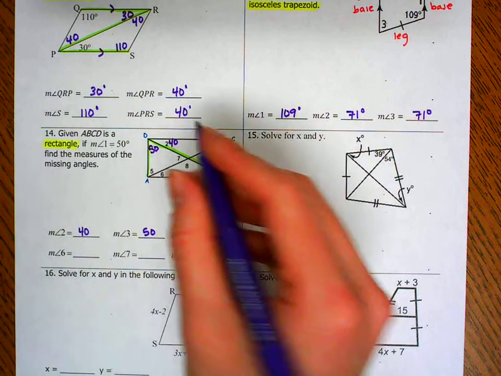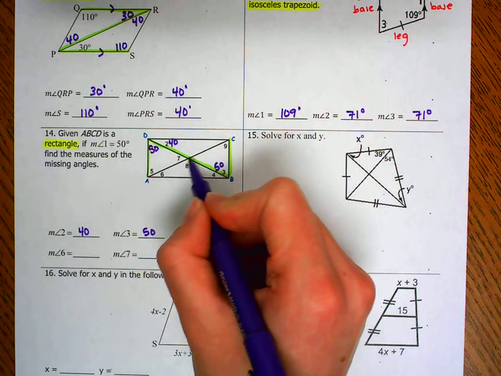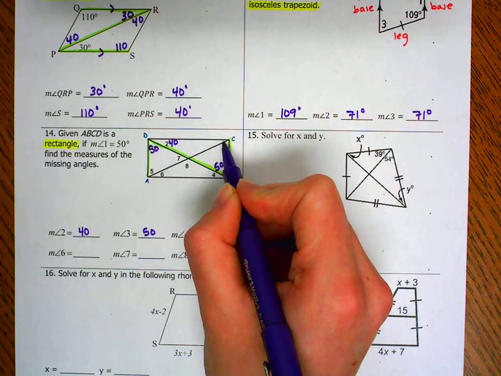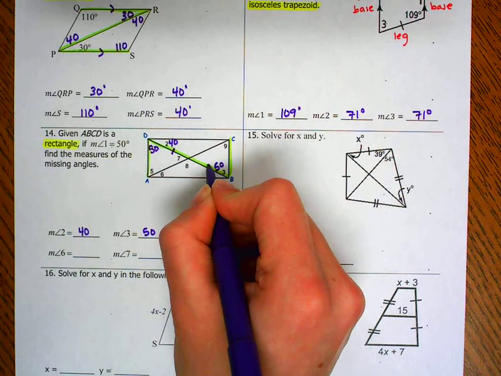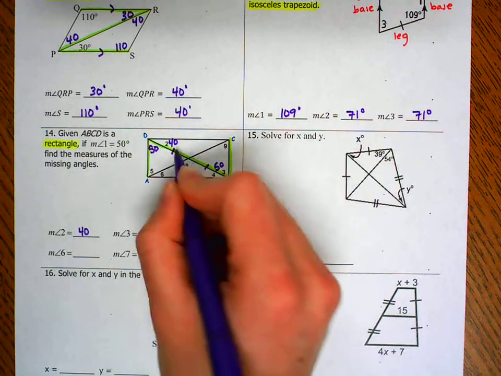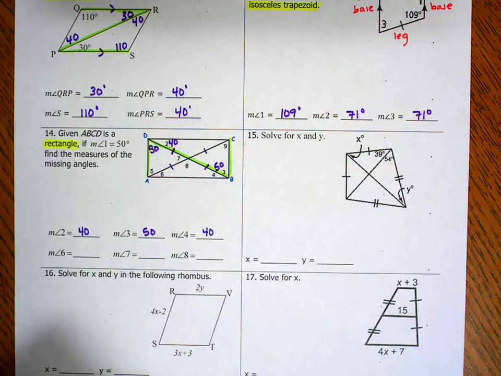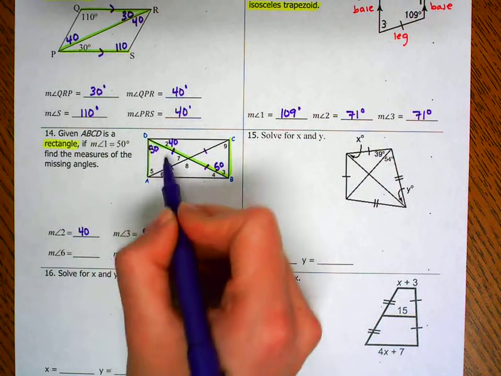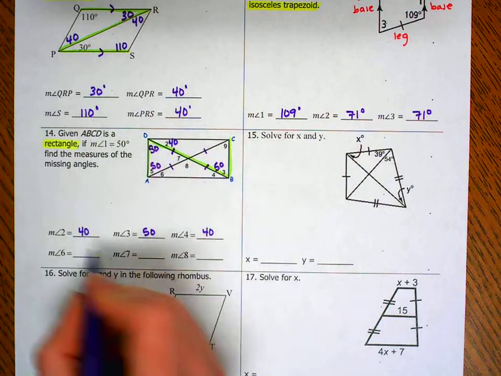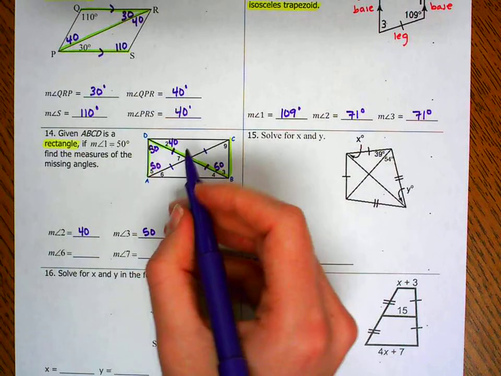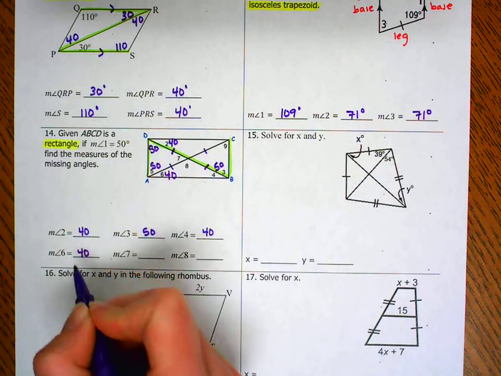Well, I also know that because this is a rectangle, this diagonal is the same as this whole diagonal, which also means that their halves are going to be the same. In a parallelogram, we know that the diagonals bisect each other. Because the whole diagonal length is the same, I also know that these are going to be the same. That means this is an isosceles triangle. So if this is 50 degrees, this is also going to be 50 degrees. So angle 5 is going to be 50 degrees. These have to add up to 90, so angle 6 will be 40 degrees. And now I can just fill in the rest.